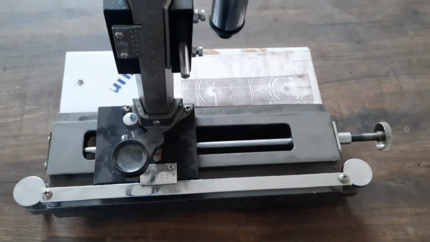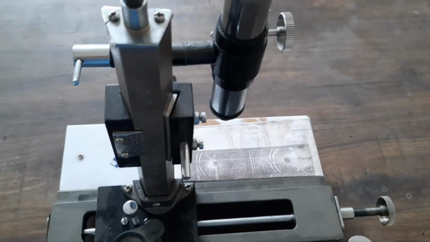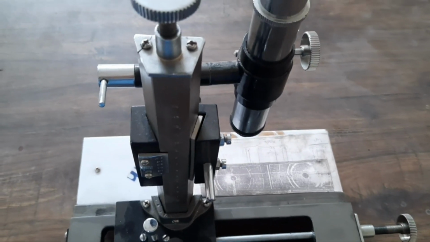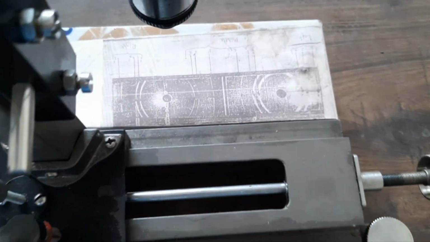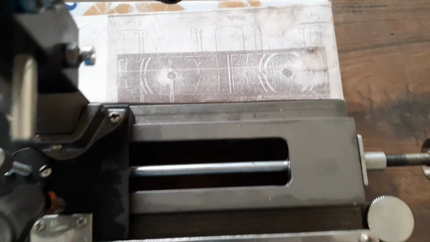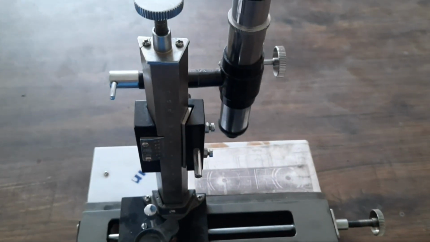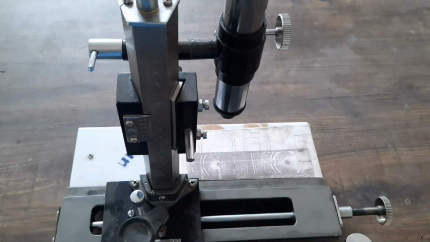So this is the experimental setup for interplanar spacing of a diffraction film. You can see this is the diffraction film. So here we require a traveling microscope for this experiment.